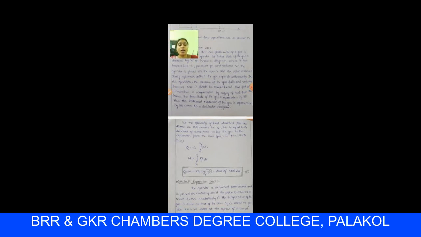Let the quantity of heat absorbed from the source. In these steps, the piston cylinder arrangement is placed on the source, which is always at higher temperature T1 K. Then the quantity of heat absorbed from the source in this process be Q1. Here the heat engine extracts heat from the hot source, take it as Q1. This is equal to the amount of work done, W1, by the gas in the expansion from the state P1 V1 to the state P2 V2.